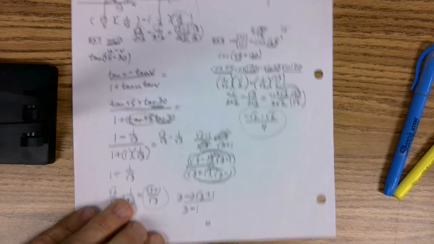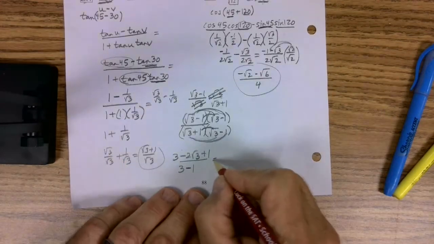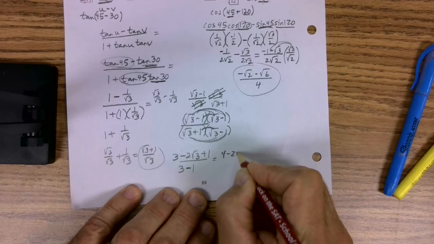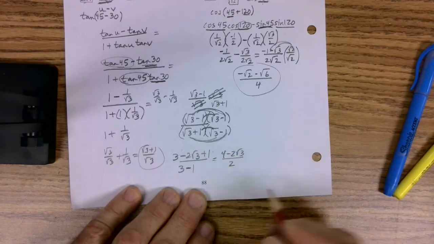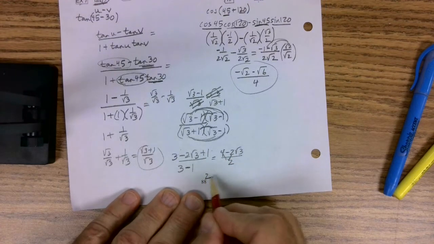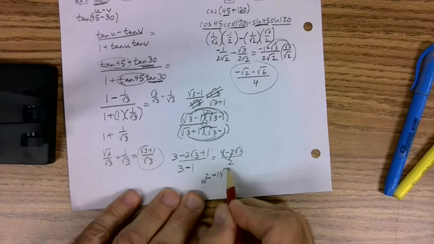And now I've got to clean this thing up. So 3 plus 1 is 4, minus 2 square root of 3, all over 2. And then look, this will reduce. So I get 2 minus the square root of 3.